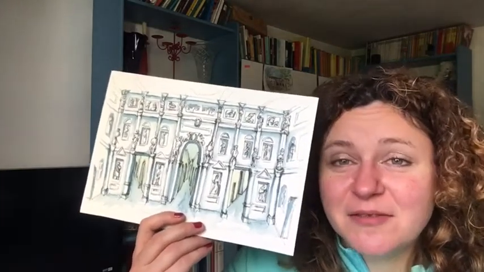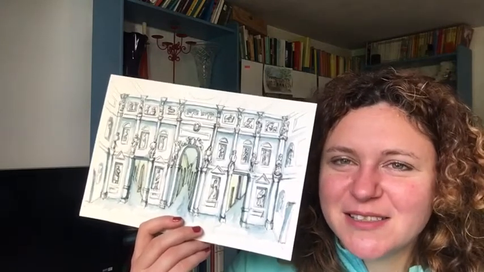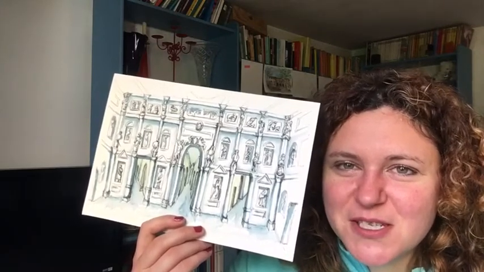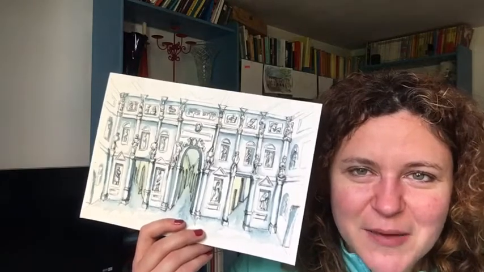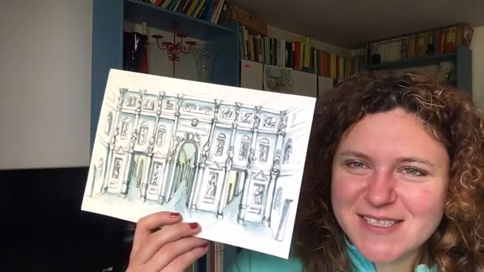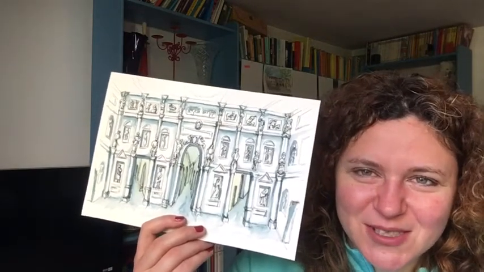And I definitely put it on my bucket list to go there once to see an opera or a play, and let's see if I will manage to do it.